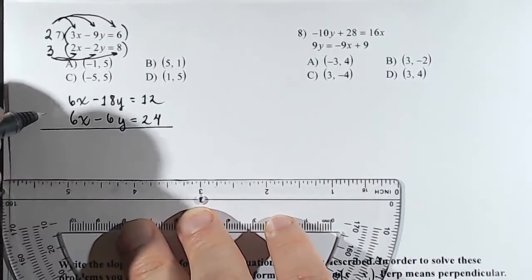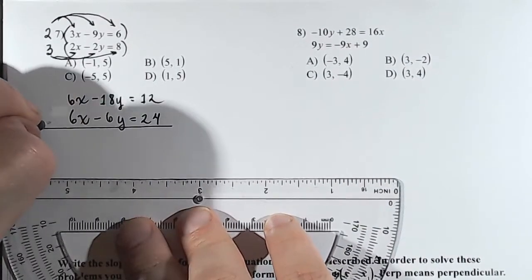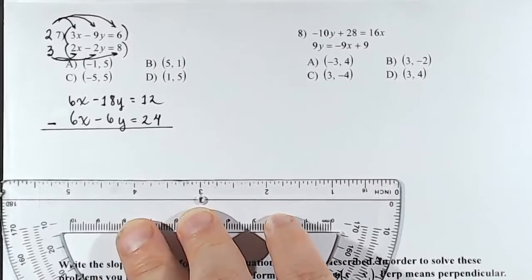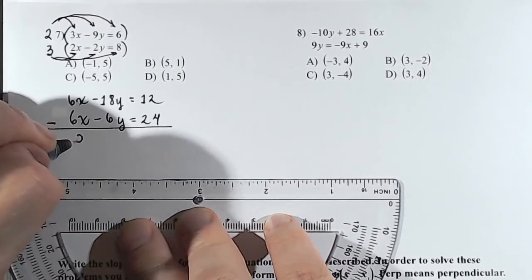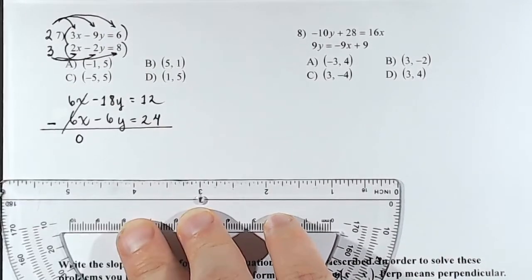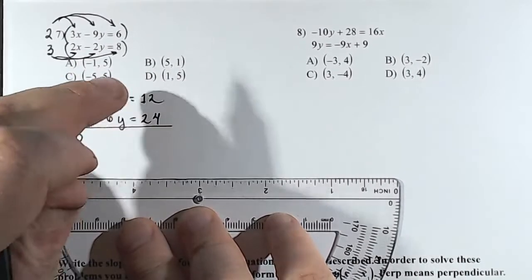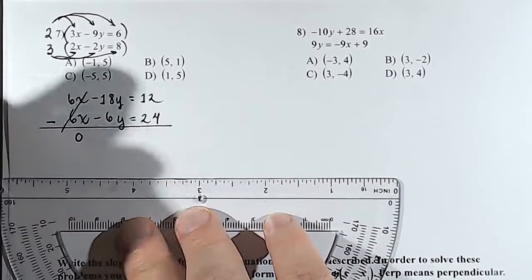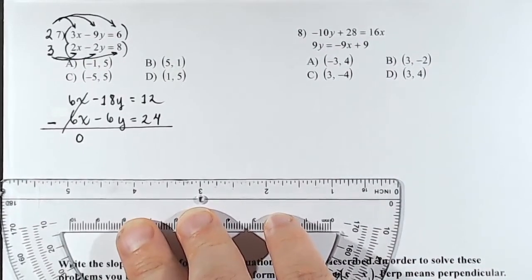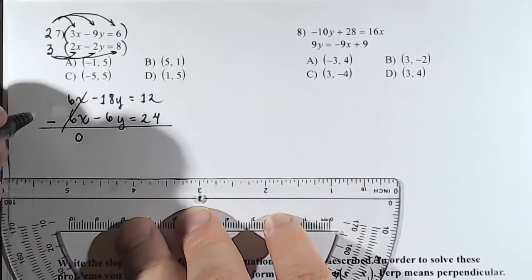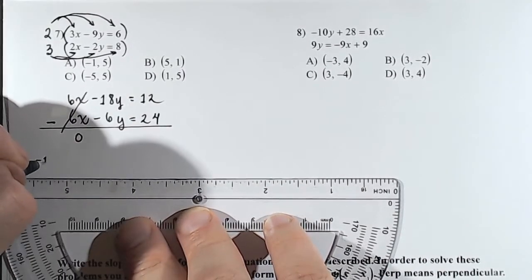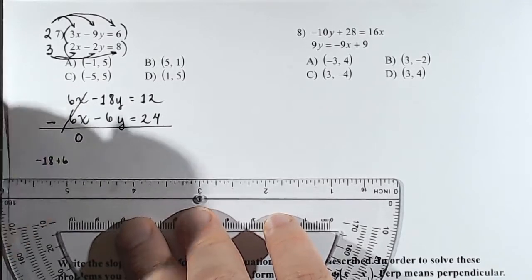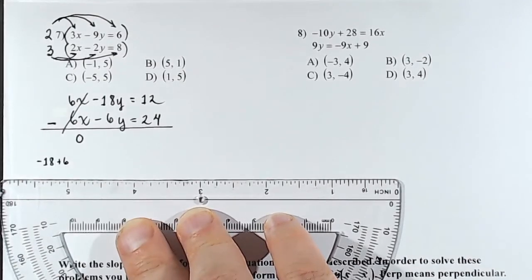And I have to decide addition or subtraction. All right, well, it's going to be subtraction. 6x minus 6x is 0. So I've eliminated the x. Now I have negative 18y minus negative 6y. So I've got a negative and a negative. It's a positive. I have to do negative 18 plus 6. Well, that's negative 12.